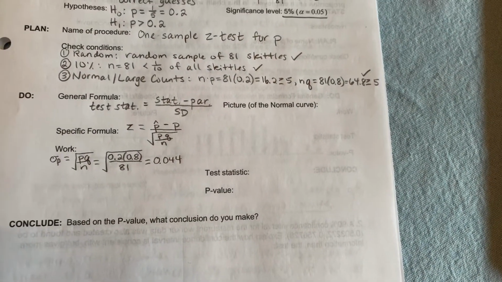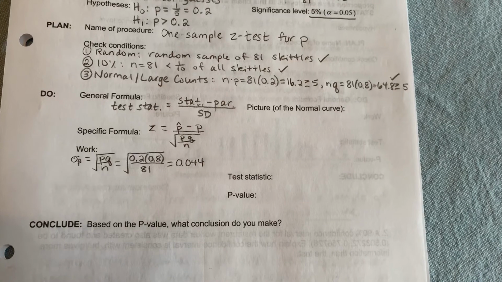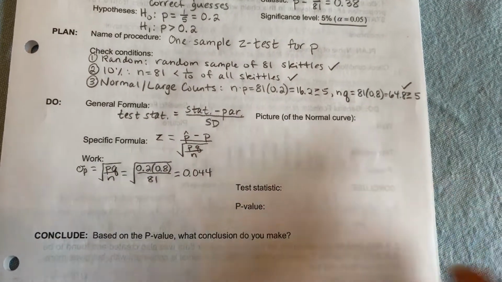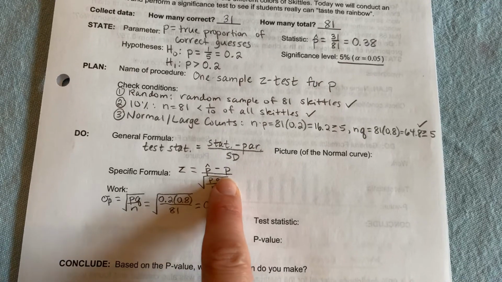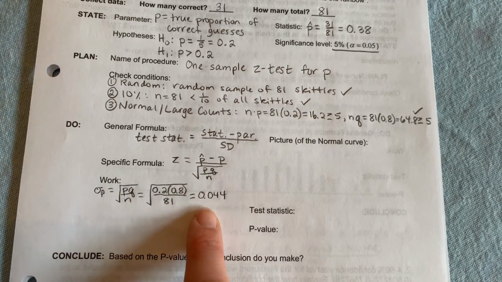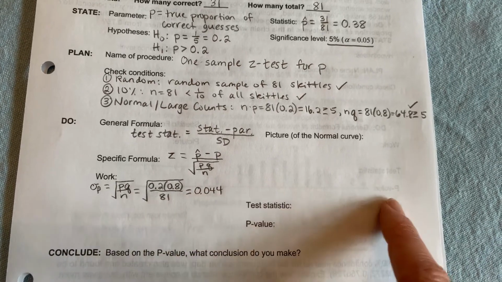So I'm going to use this to make my picture of my normal curve over here. And I actually am going to pause the video here so you don't have to watch me labeling the normal curve. But remember, I'm going to start with my mean, which is the parameter P in the middle, and then add the standard deviation 3 times and subtract the standard deviation 3 times to get these values.